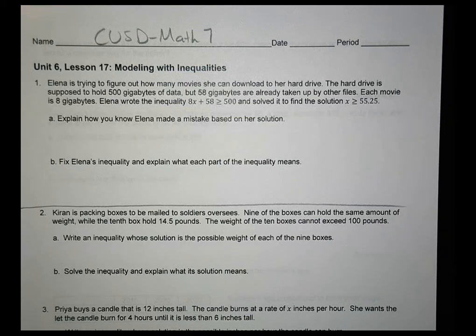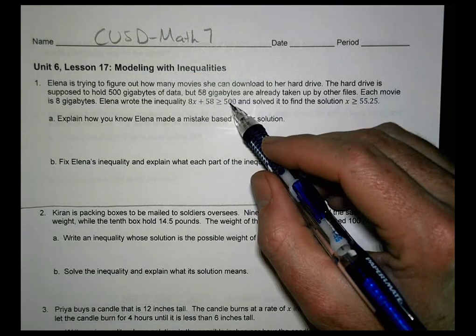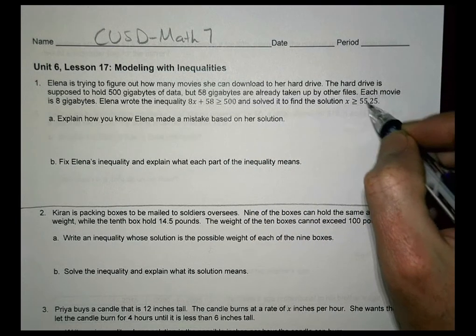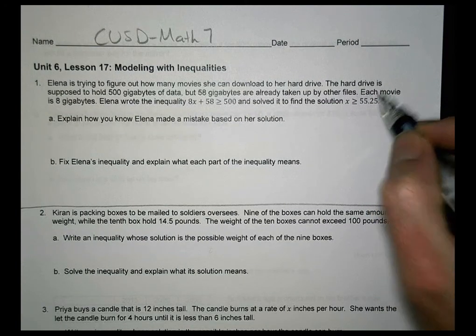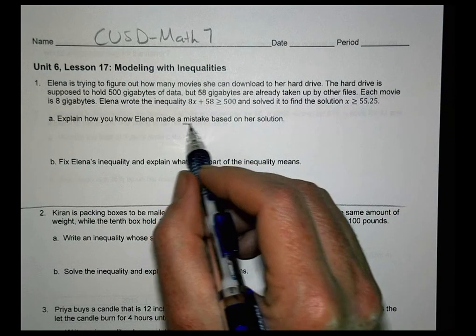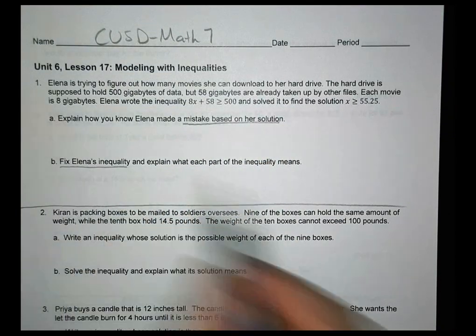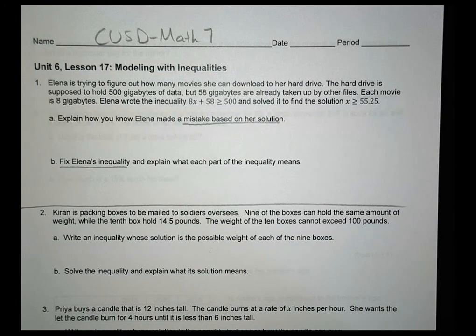Elena wrote the inequality 8x plus 58 is greater than or equal to 500 and solved it to find the solution x is greater than or equal to 55.25. Explain how you know Elena made a mistake based on her solution, and then fix her inequality and explain what it actually means. So this is the cool down for you to do on your own based upon today's lesson, so I'm going to let you work on that one.